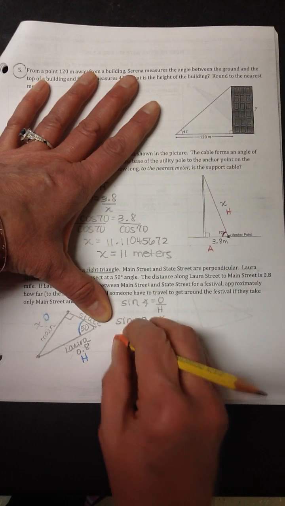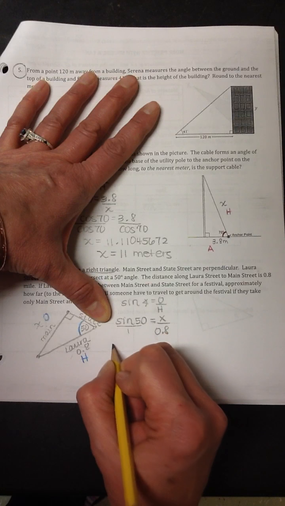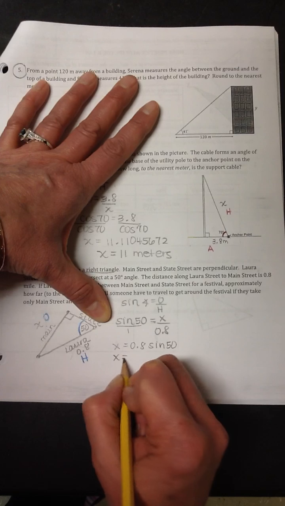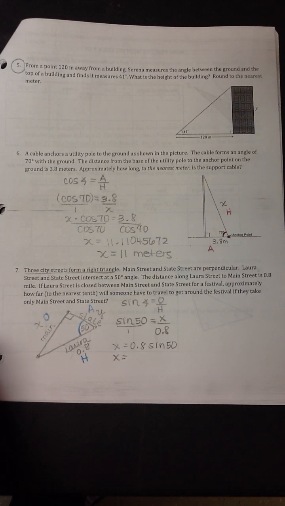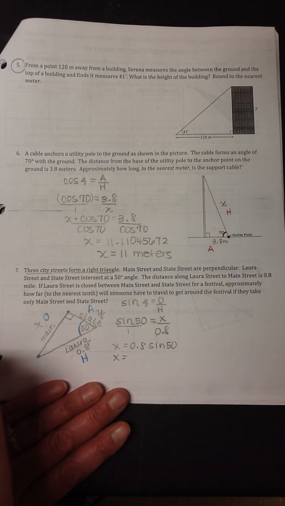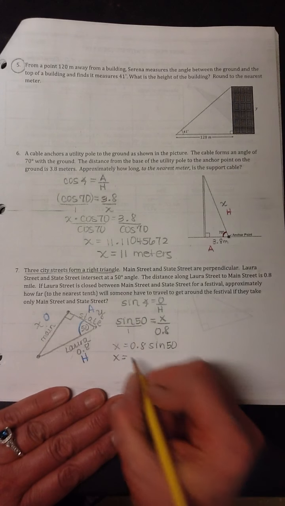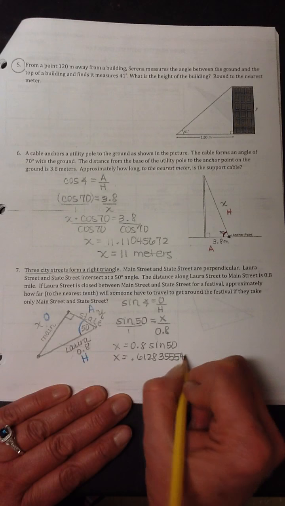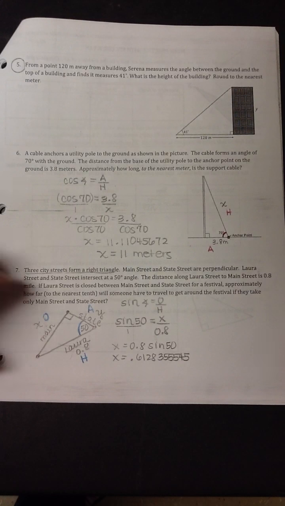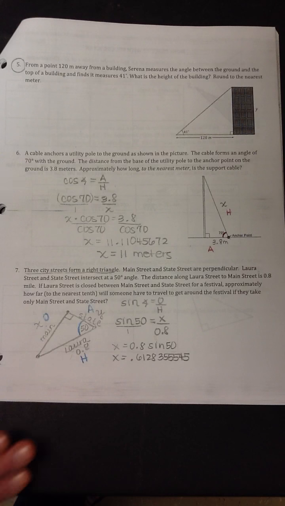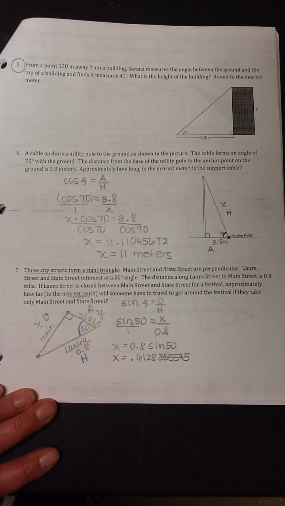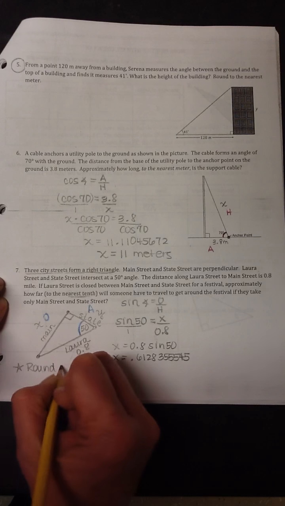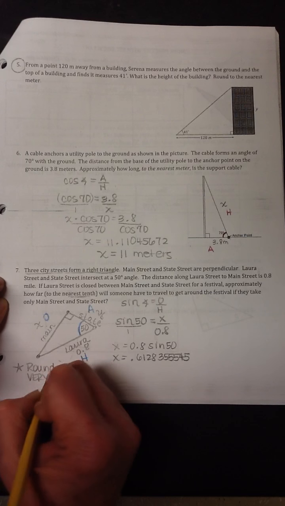So when I cross multiply now and solve, I get x is equal to 0.8 sine 50. Put that into my calculator. And that's the distance along Main, the x value. Even though it says it's how far to the nearest tenth, you never round until your very last step, so I'm going to put a note here, round in your very last step.